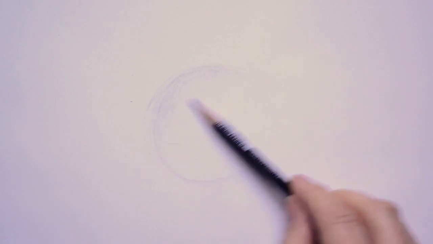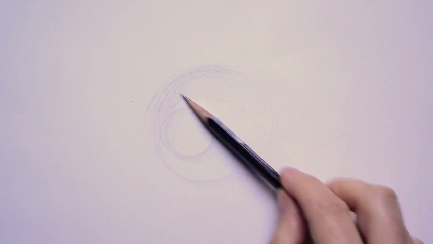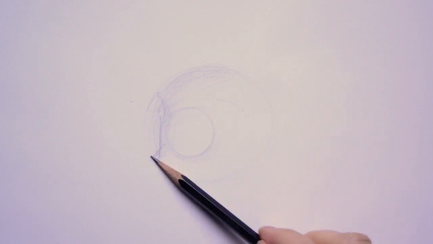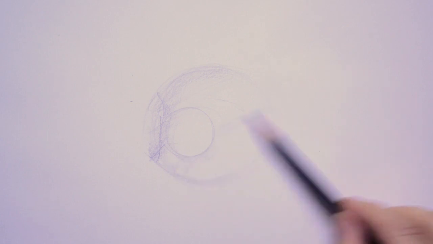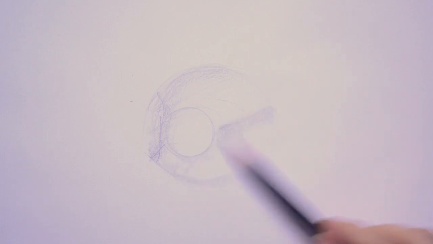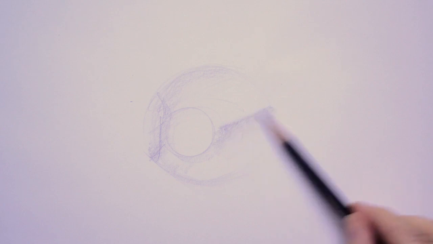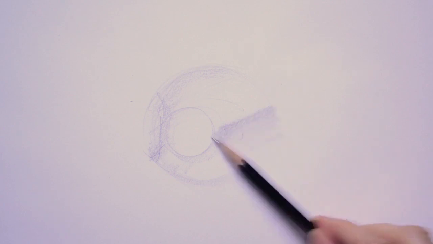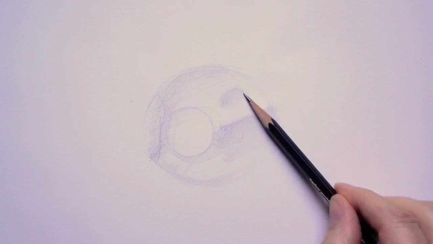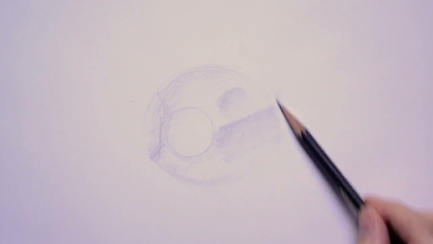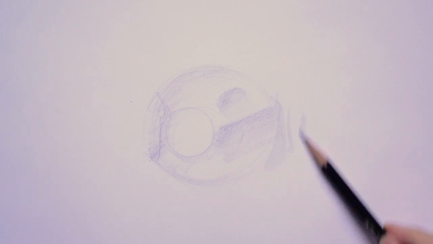So you can just investigate and, you know, throw down shapes. You could start to throw down values as well. It doesn't have to be line only. And then you start to see forms because of the value change. And so this is a nice way to lay out.